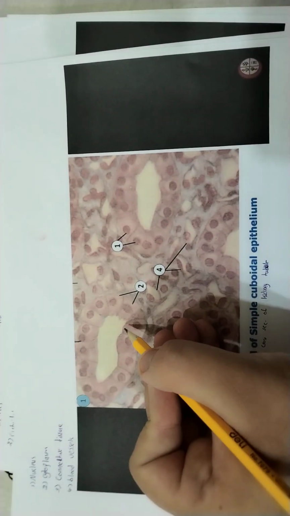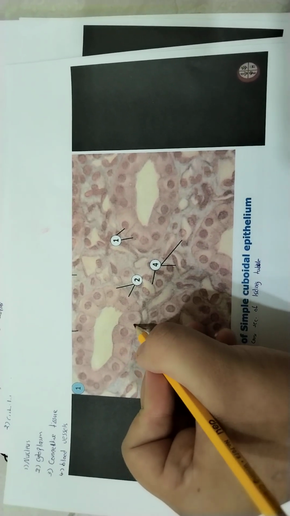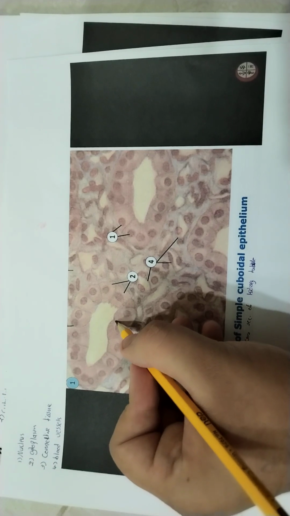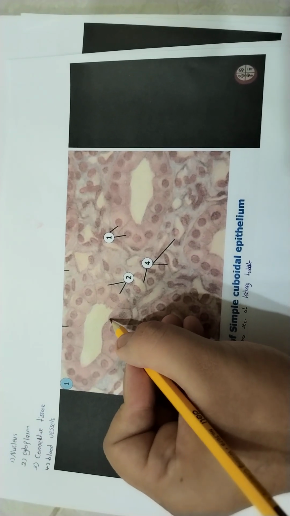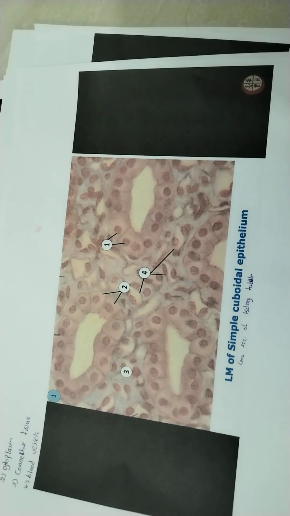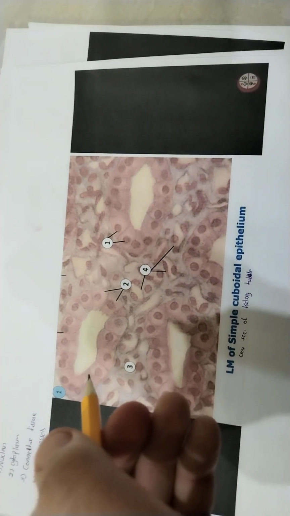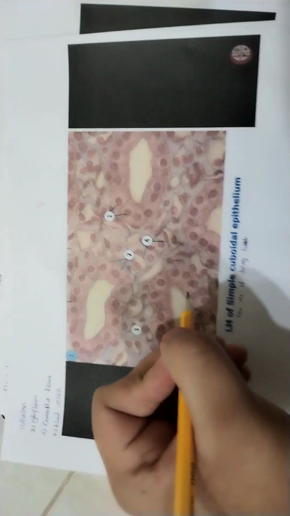How do we know it's cuboidal? They mostly form glands. Here we have a round nucleus, located mostly in the center, and cuboidal shaped cells. So this is the cuboidal epithelium.